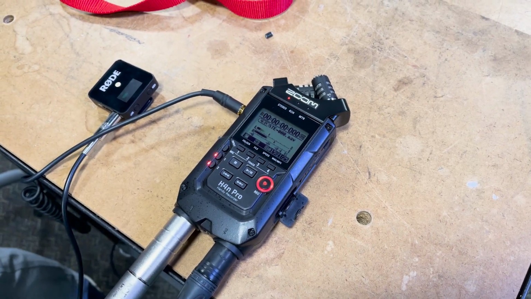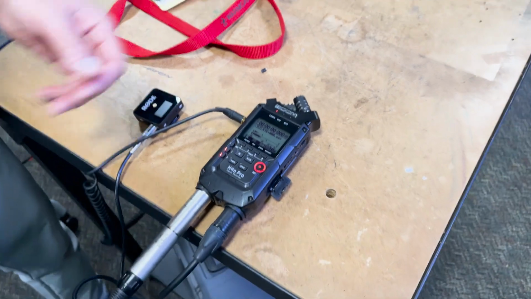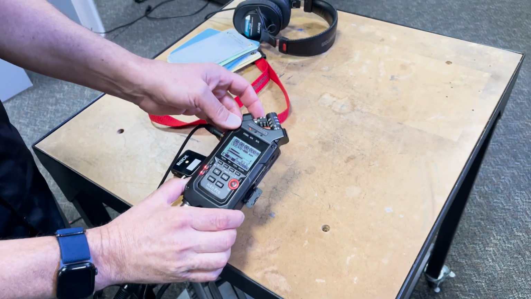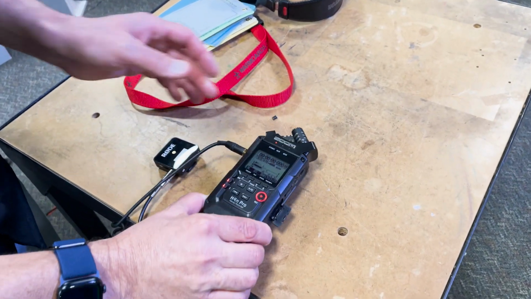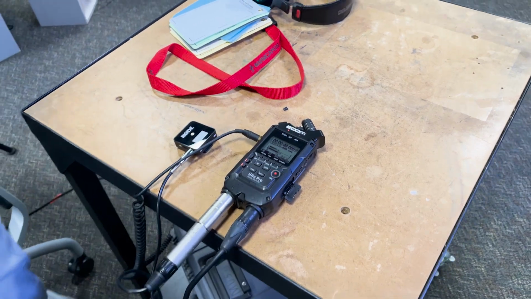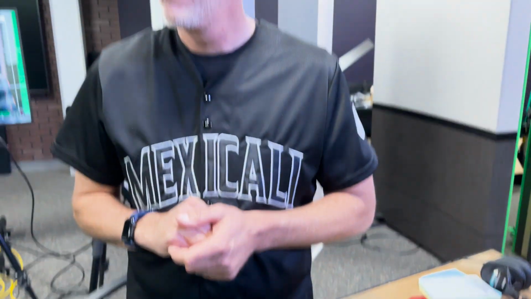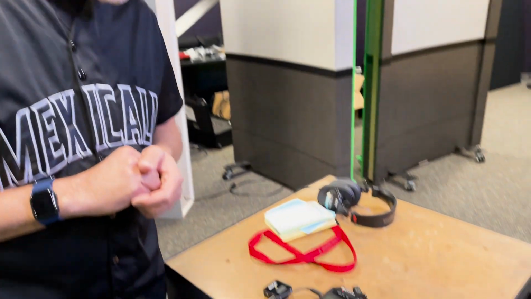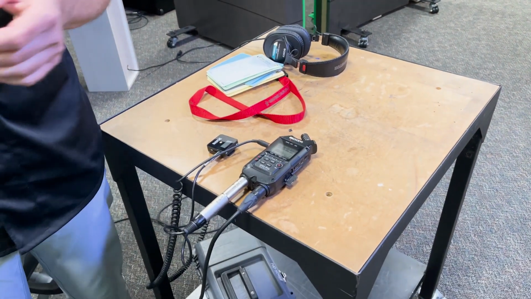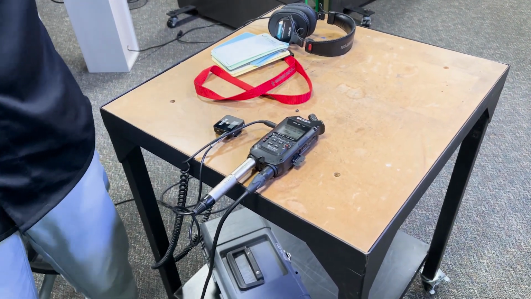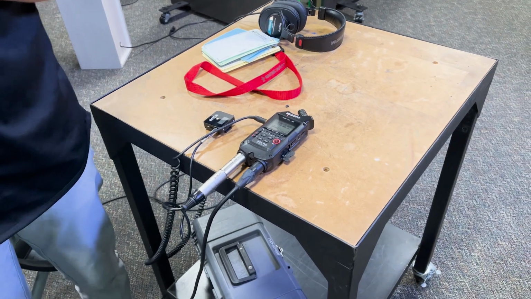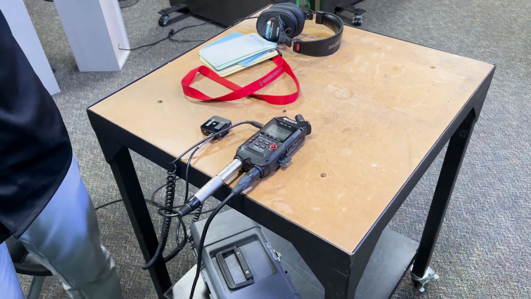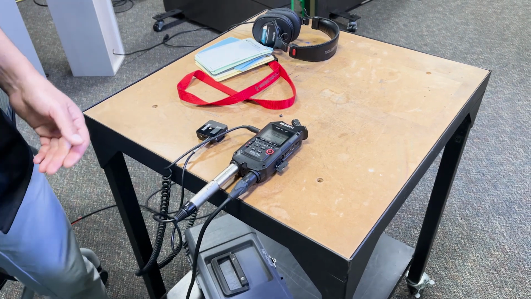You have to hit it twice. And then it shows you your levels. And just like in editing, you're trying to go for about -12. So if you record properly and you get a -12 level, you're not gonna have to do much in editing. It's a really good balance between noise and signal.